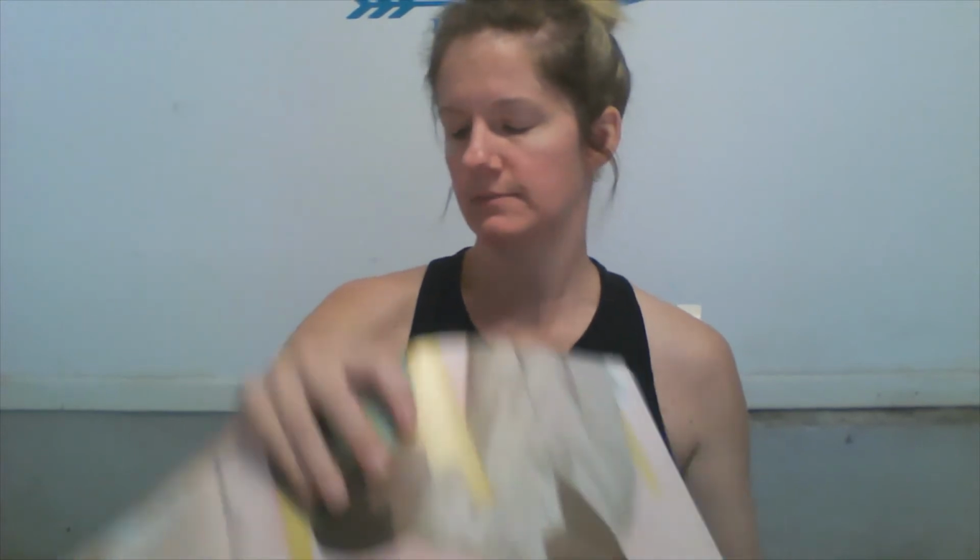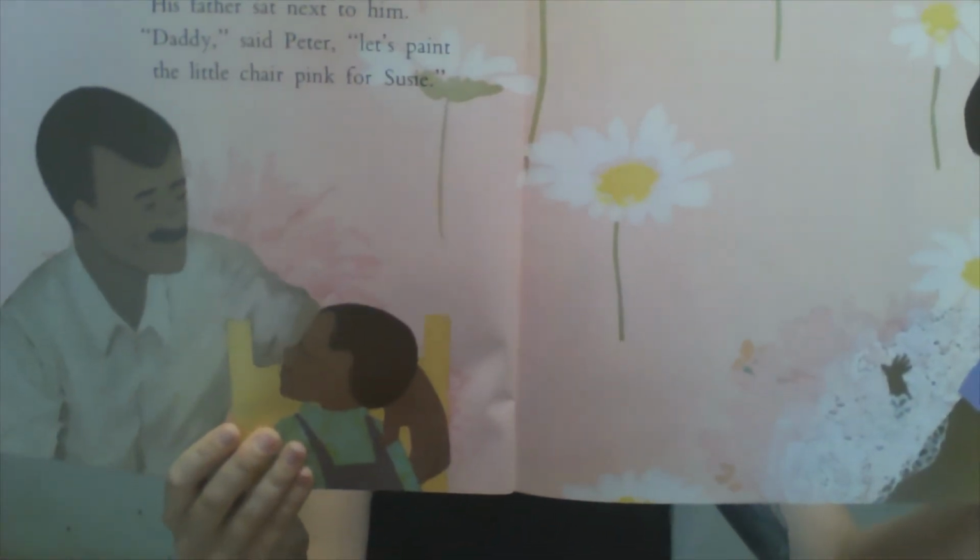Peter sat in a grown-up chair. His father sat next to him. "Daddy," said Peter, "let's paint the little chair pink for Susie." And they did.